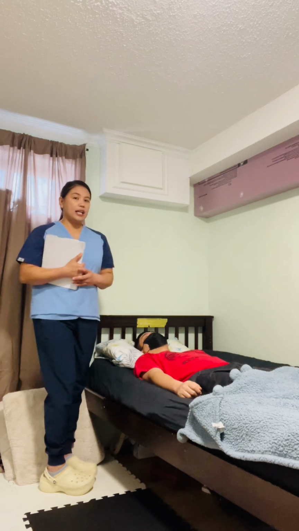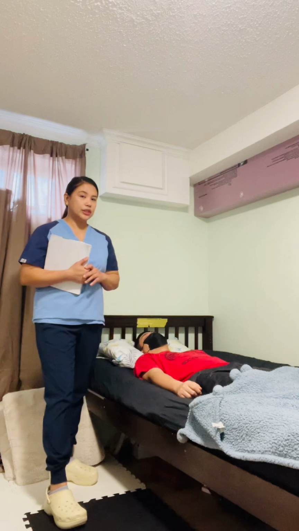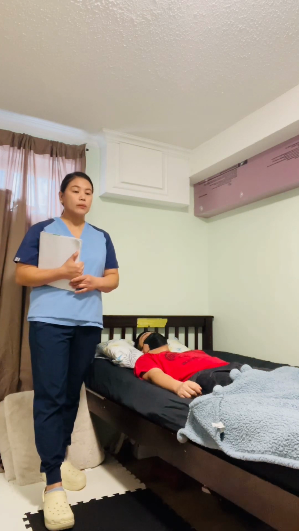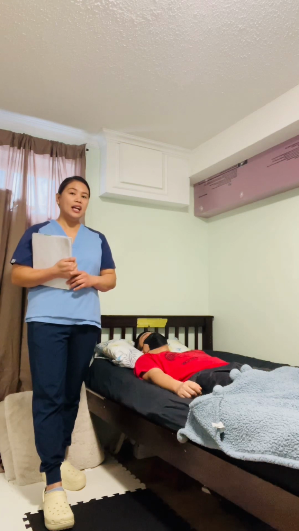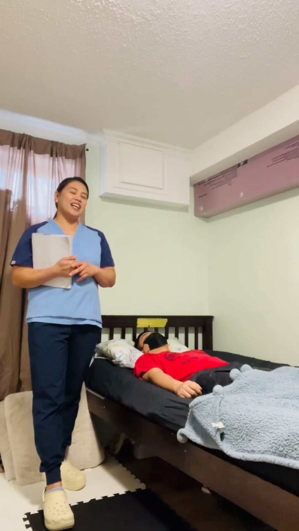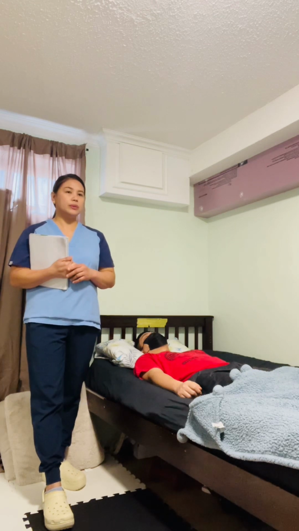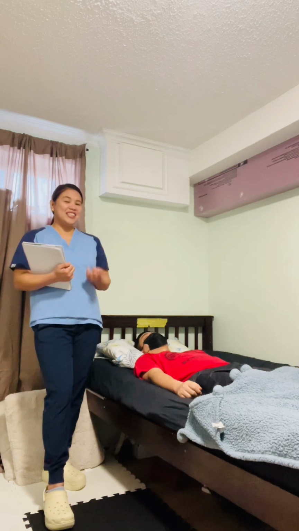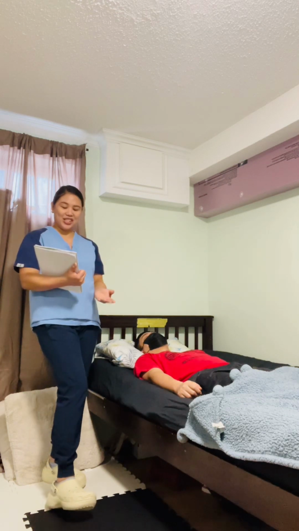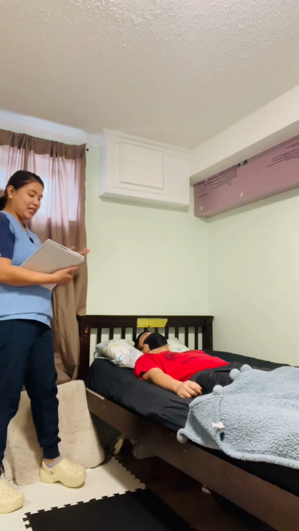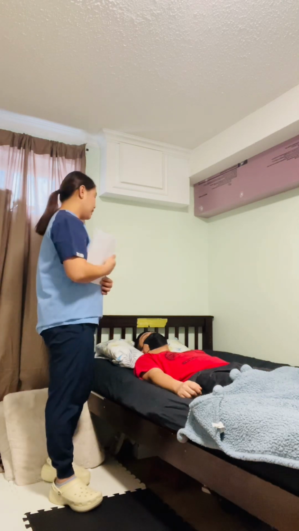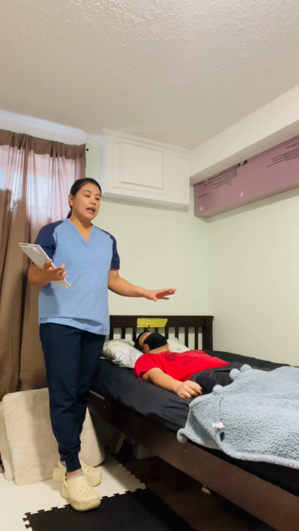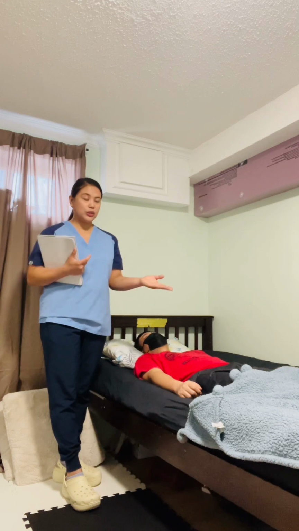feet. Now after you explain the procedure, you can do hand washing. For hand washing, you can do it for 20 seconds or by singing happy birthday, using the proper hand washing technique. After you do the hand washing, you have to clear the area of any obstruction, and you have to provide privacy to your client.